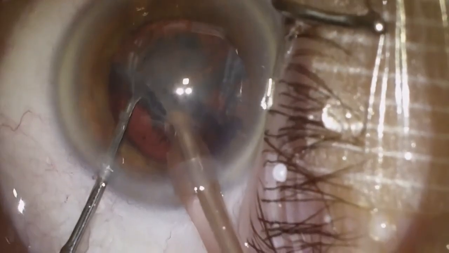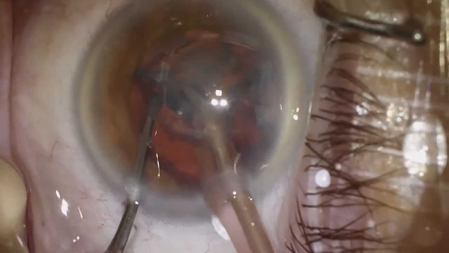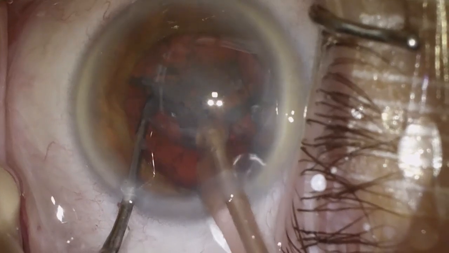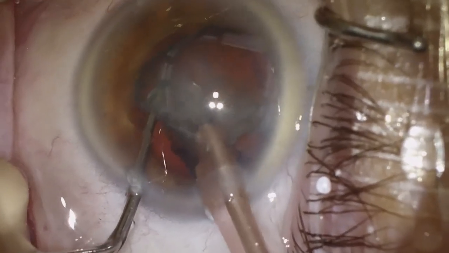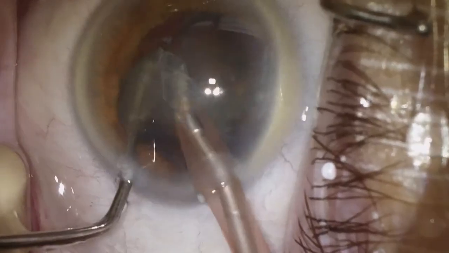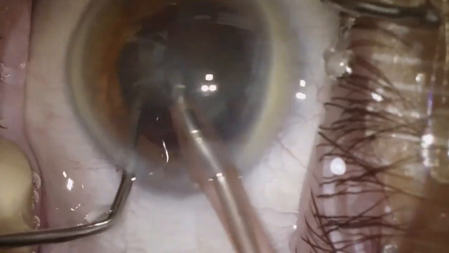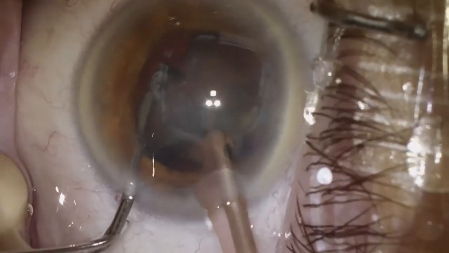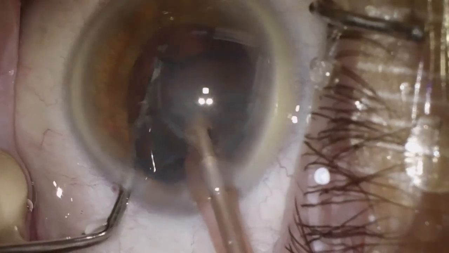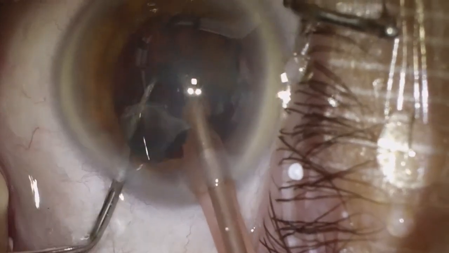You'll notice that I'm going to use my second instrument here to protect the posterior capsule. I'll keep that between my phaco probe and the posterior capsule in order to decrease the likelihood of posterior capsular rupture. So making progress, taking our time. We're removing the last quadrant here, the last piece of the nucleus. And things are going well for this patient.